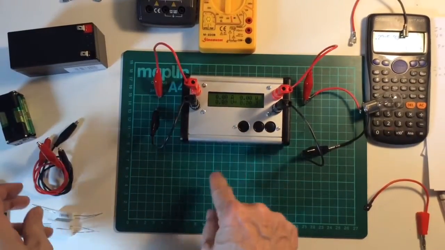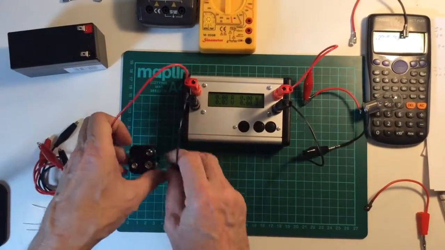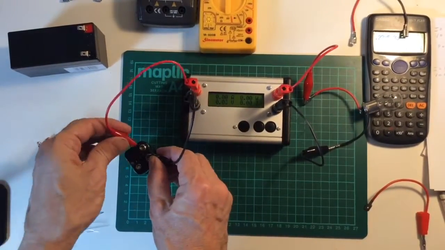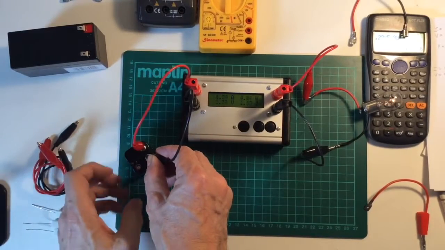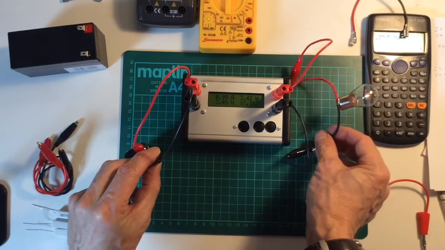If I connect it to a different battery, like this one, let's see what we get this time. It was 22.5 watts before. I connect it this time and we get, well, it's barely lighting up.